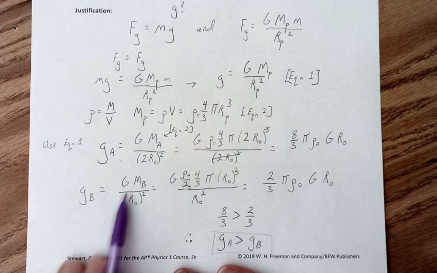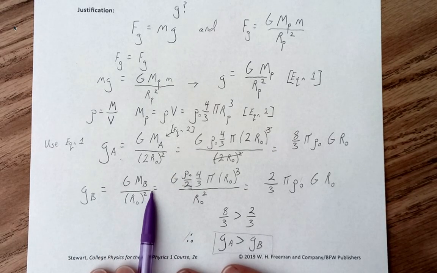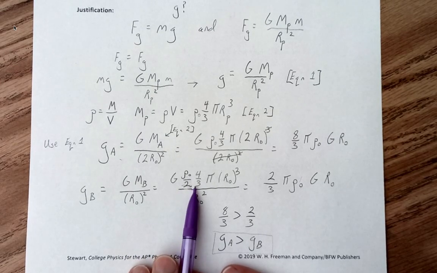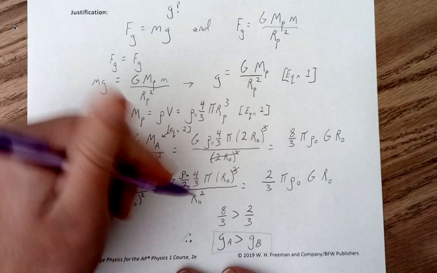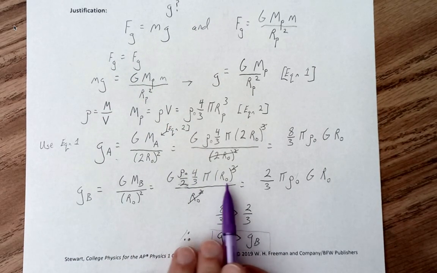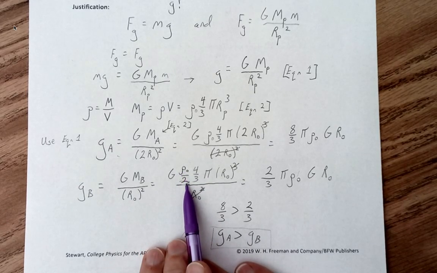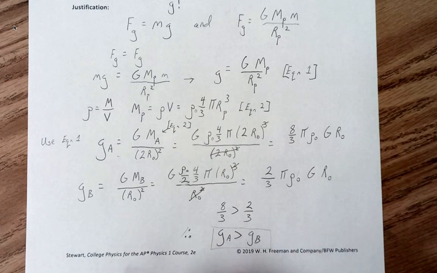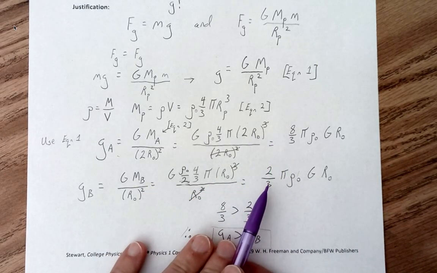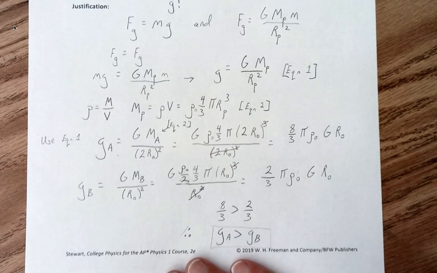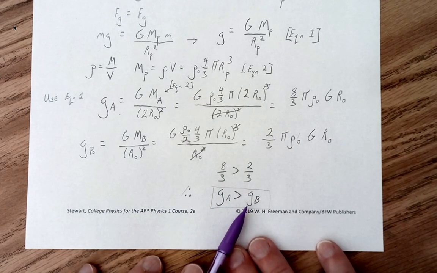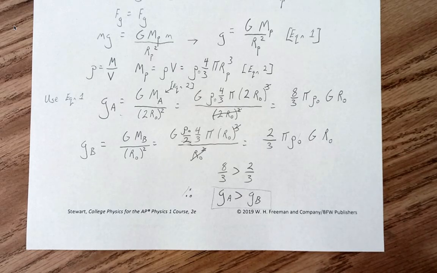Getting the same thing for B, this g, mass of B, I use equation 2 to get what the mass of B is divided by the radius here. And I have the same thing, this cubed term cancels out with that squared term, and then I just have the ρ0, which is half the density, so that 4 divided by 2 is 2/3 pi ρ0 G r0. So we see here we have 8/3 and 2/3 multiplied by the same thing in both of these. So I can then say 8/3 is greater than 2/3, so the g of A is greater than the g of B, just as we could tell in this justification.